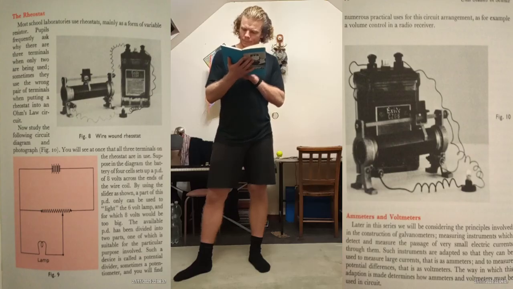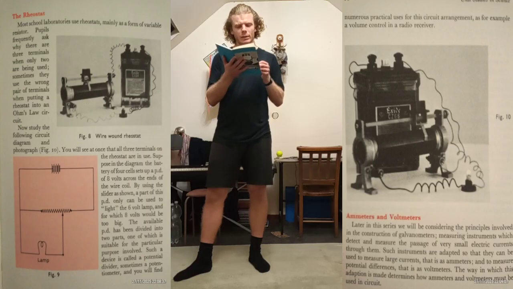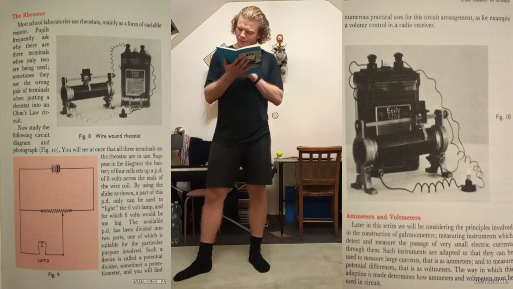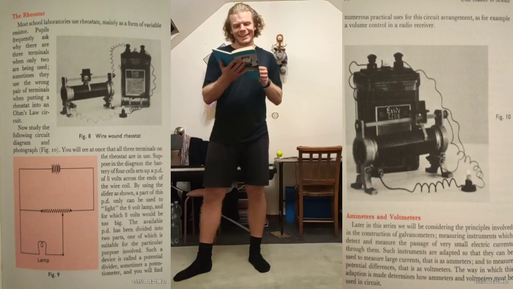Suppose in the diagram, the battery of 4 cells sets up a potential difference of 8 volts across the ends of a wire coil. I still don't know what a wire coil is. Is it a wire, the cable? By using the slider as shown. What slider?